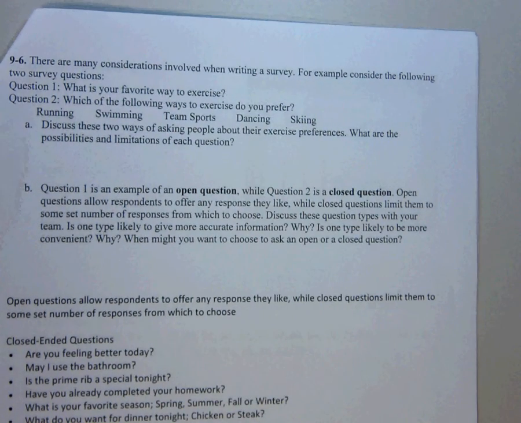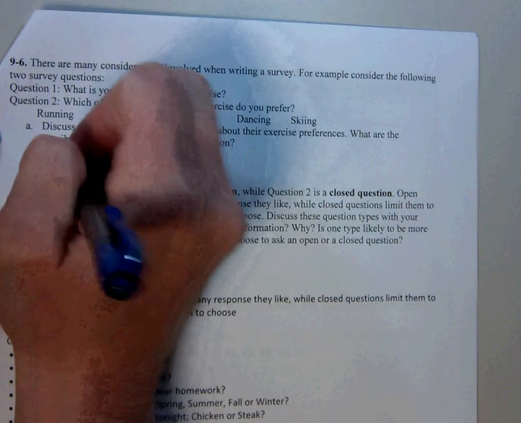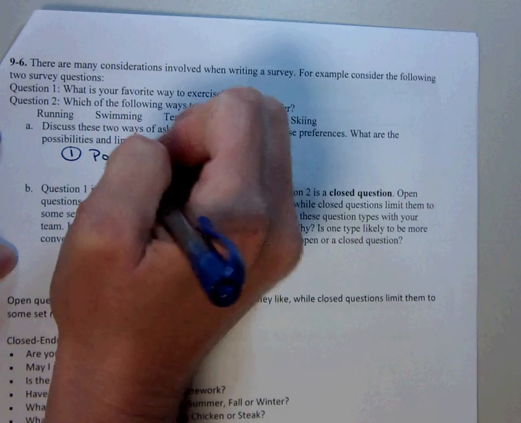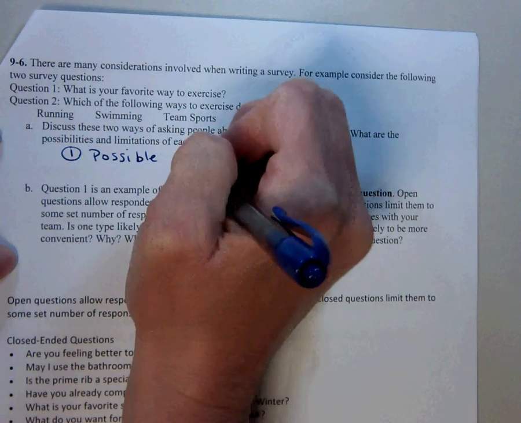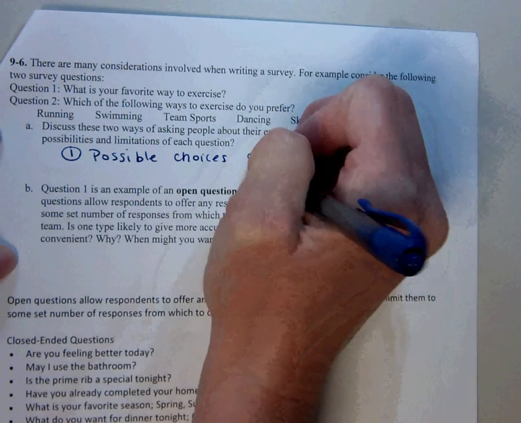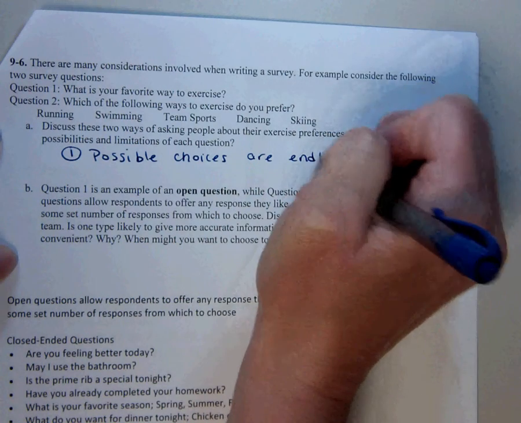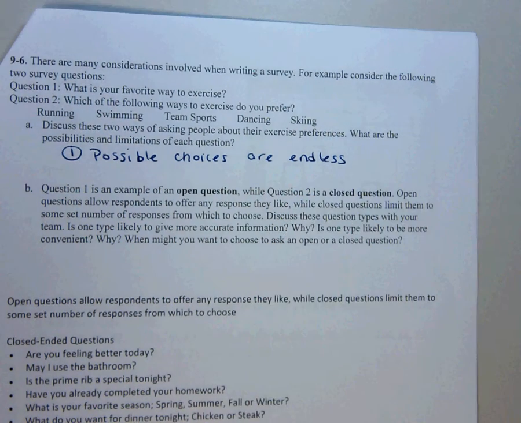So it says here, discuss two ways of asking people questions about their exercise preferences. So like for question number one, it's very open. So the possible choices are really endless. Because somebody might think of exercise as walking up and down the stairs, or doing chores around the house, or specifically going to work out. So we could think of an endless amount of possibilities of what's your favorite way to exercise.